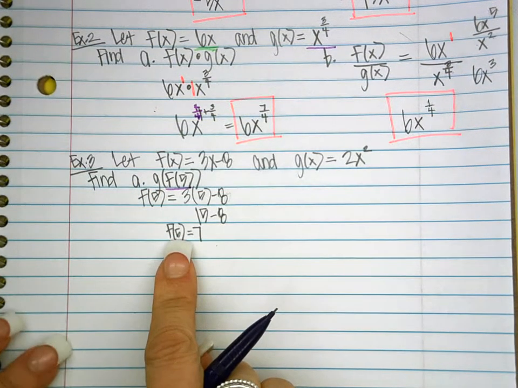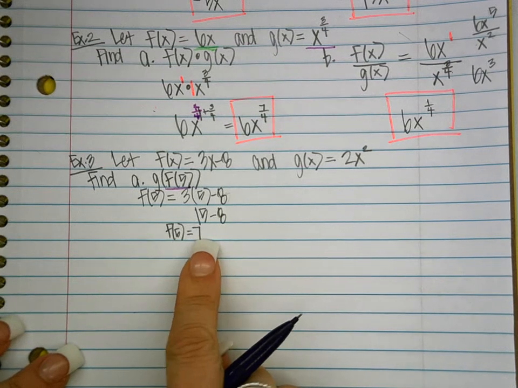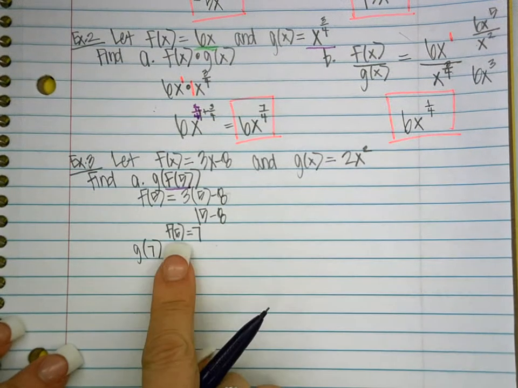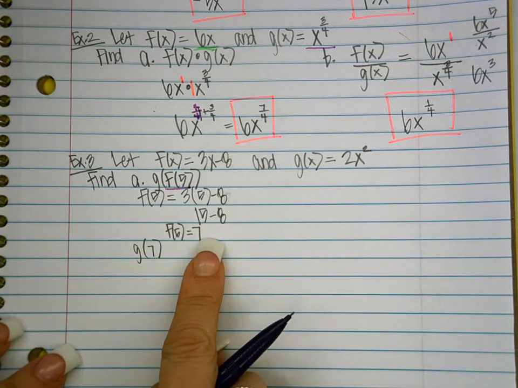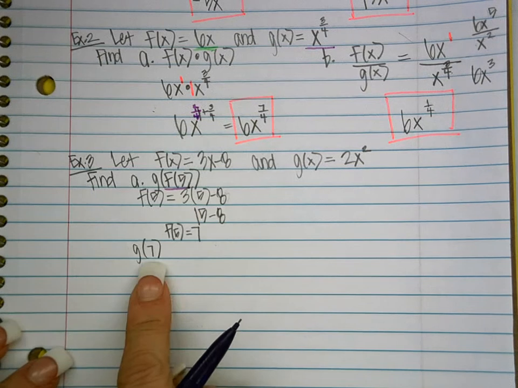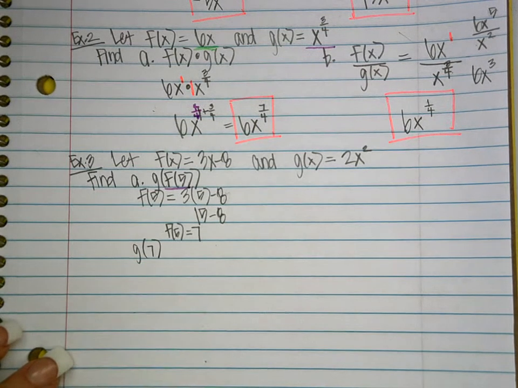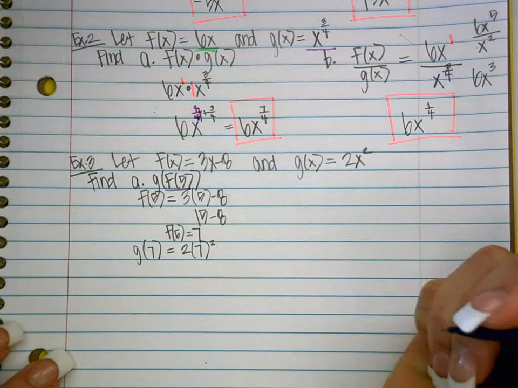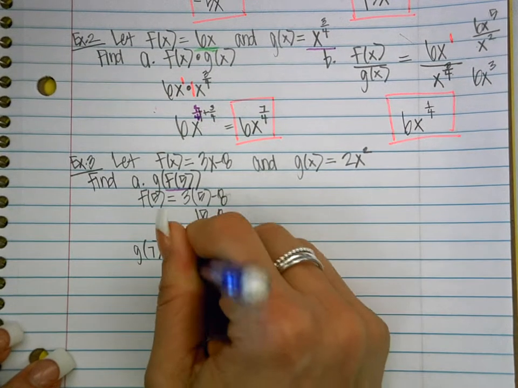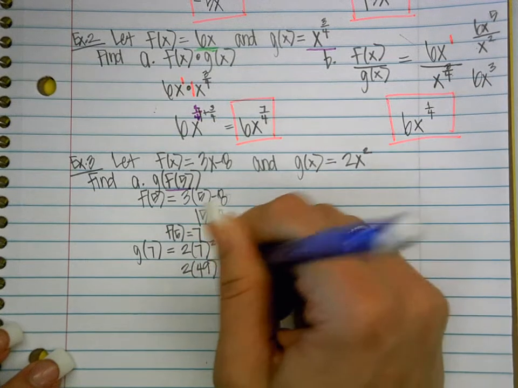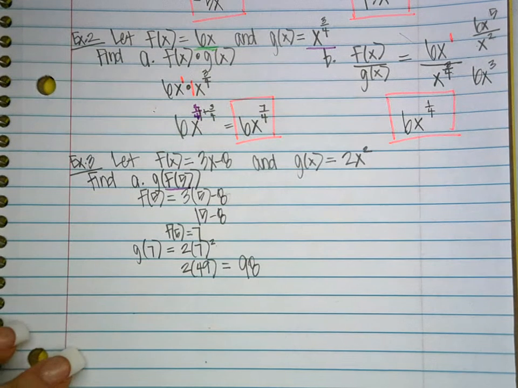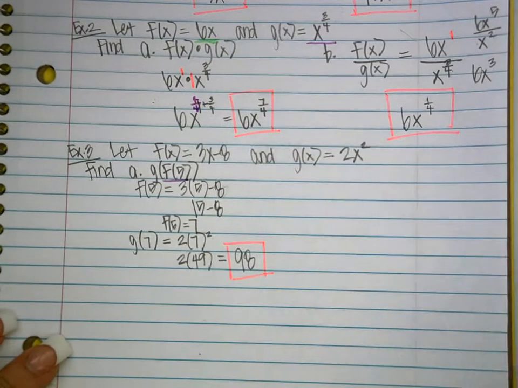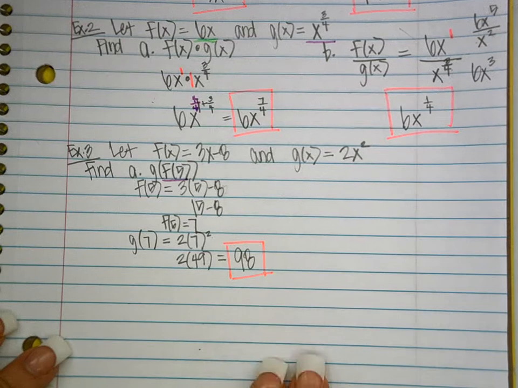Now, I'm going to take this and plug in the 7 inside here. So now I need to find g of 7, because instead of f of 5, I'm going to replace it with its actual value, which is 7. Now I plug the 7 into the g equation. So that would give you 2 times 7 squared. 7 squared is 49, and 2 times 49 is equal to 98. That's your answer. So compositions are basically, you need to go from the inside out. Find what's inside and then move out.